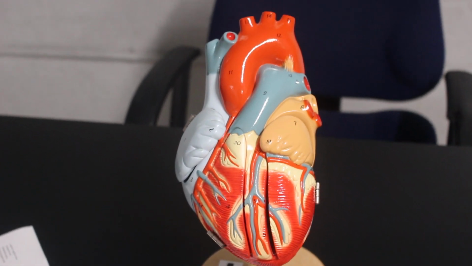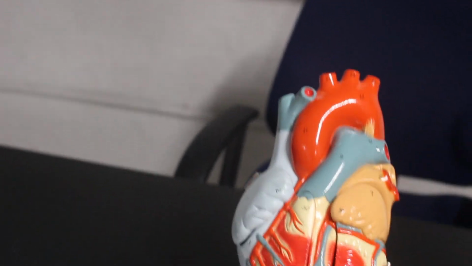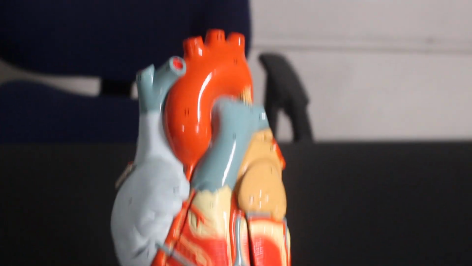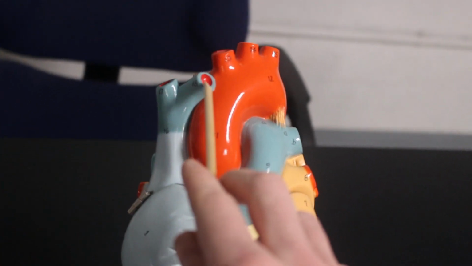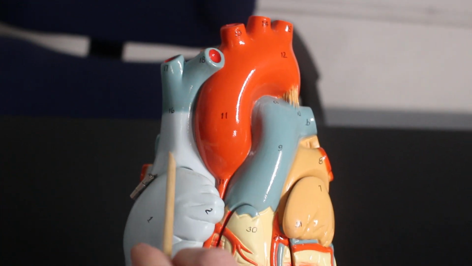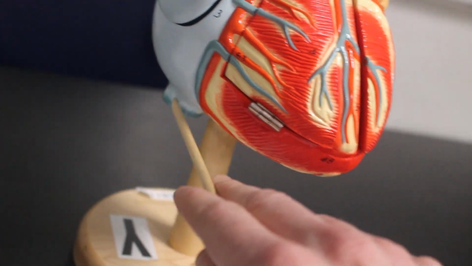This is the small heart model. Alright, we can see blood vessels coming off the small heart model. Over here, these are the left and right brachiocephalic veins. They fuse to form the superior vena cava. Way down here is the stump, which represents the inferior vena cava.